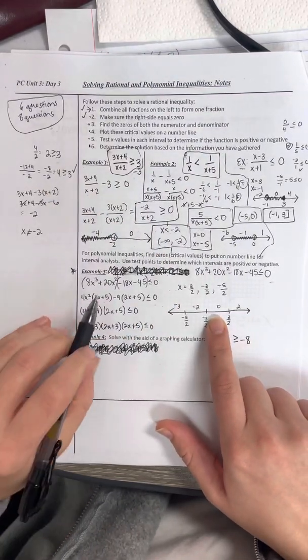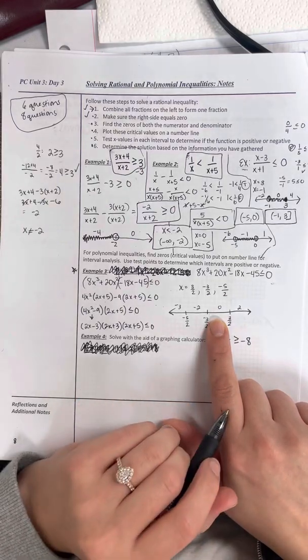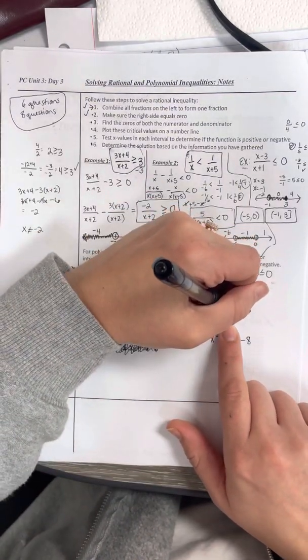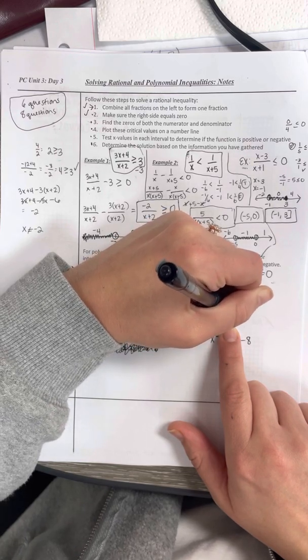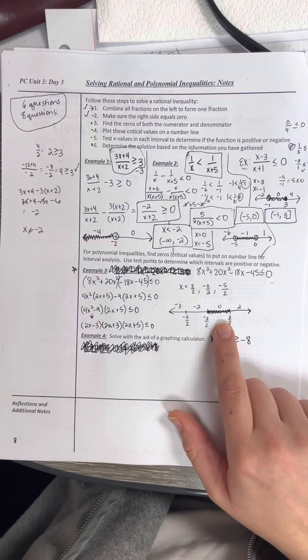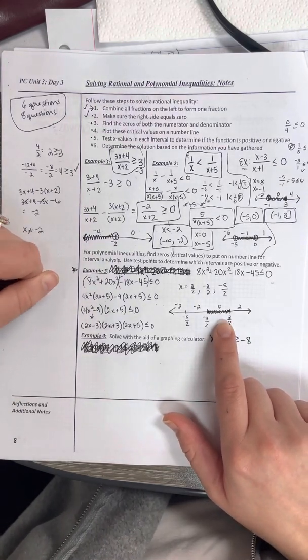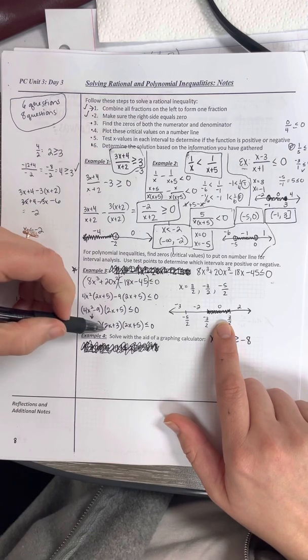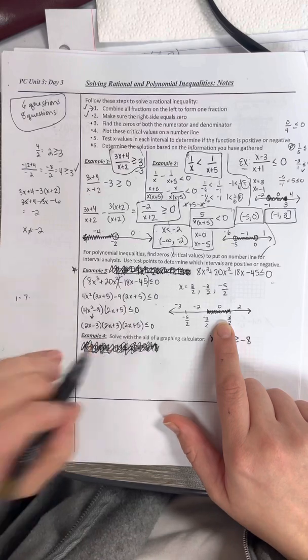If I use 0, I would get negative 45 is less than or equal to 0, which is true. So I know that this area works. If I use 2, we would get 1 times 7 times 9.